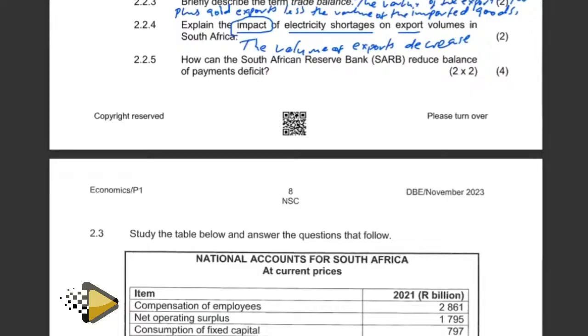So it means that in the South African balance of payments, one should always take note that we take the summary of the transactions of South African households, firms as well as the government. So now in this regard, if we have more imports than exports, that is an indication that the South African economy is struggling.